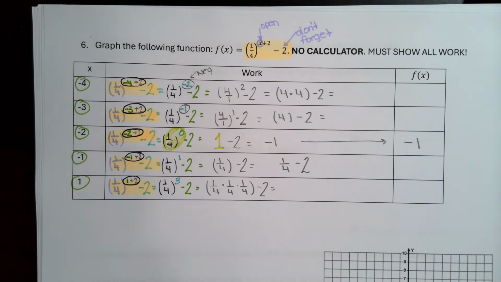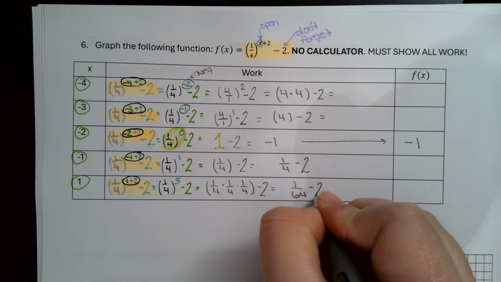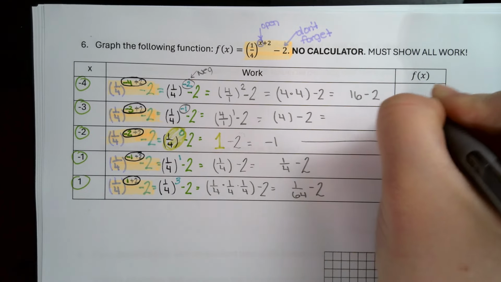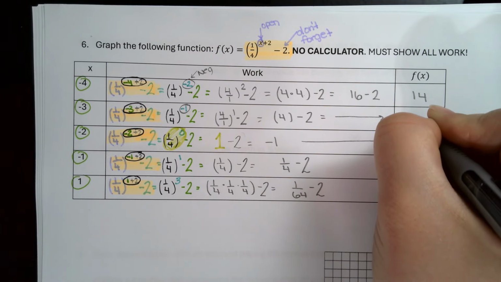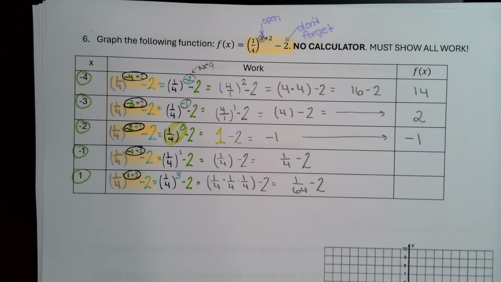Here we have 4 times 4 times 4 in the denominator. 4 times 4 is 16. 16 times 4 is 64. Here we have 4 times 4 is 16. Take away 2, we have 14. Here we have 4 minus 2, which is 2. And it looks like we have 2 of these that we need to do common denominator.